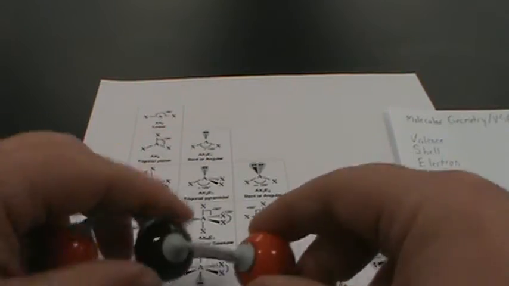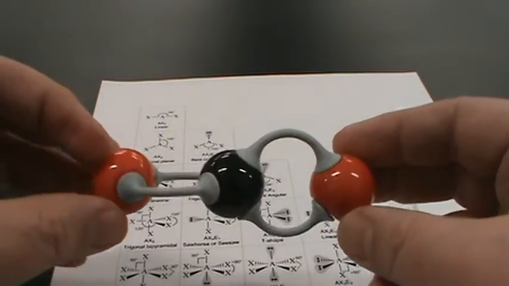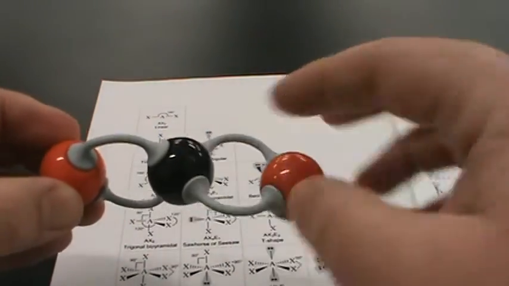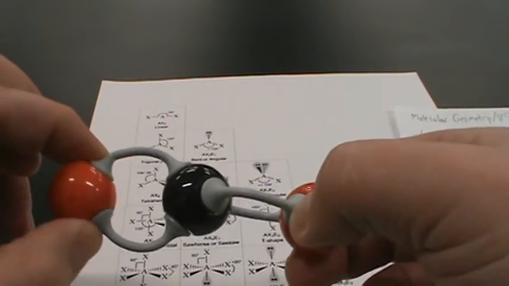Let me show you these shapes real quickly. Our linear shape: central atom, two outer atoms in a nice straight line. Trigonal planar. Let's see.